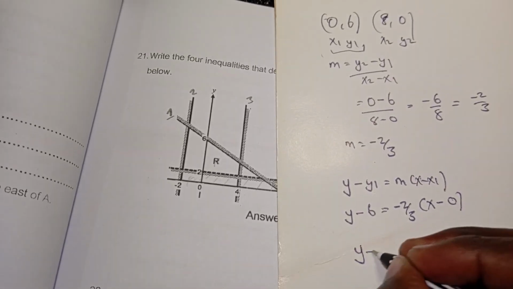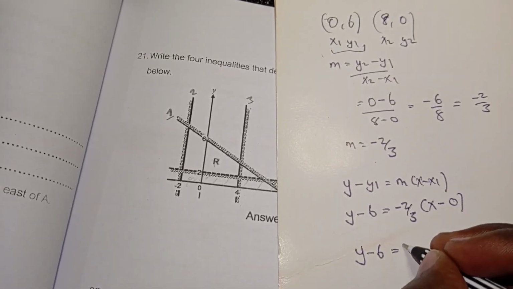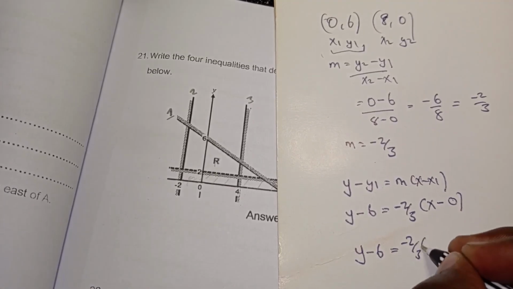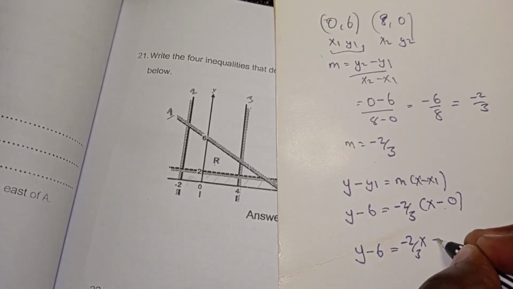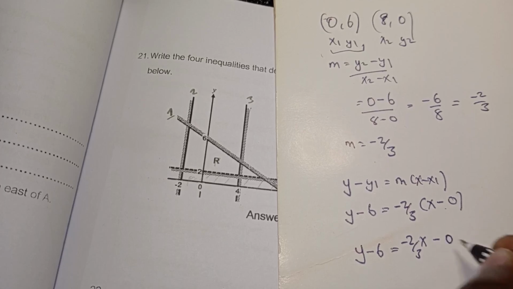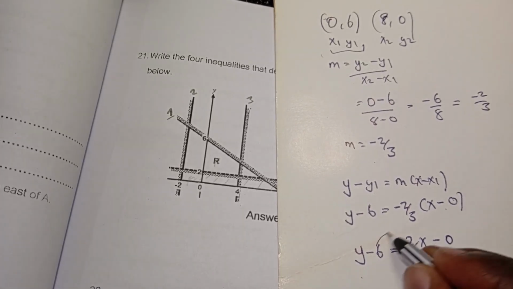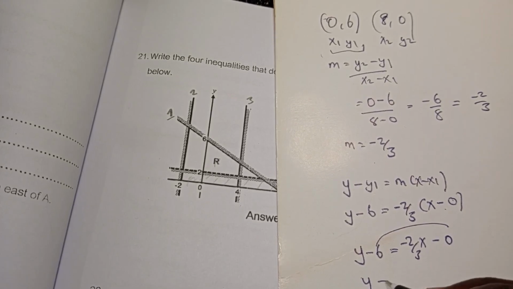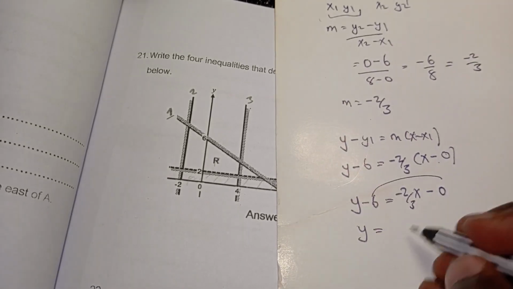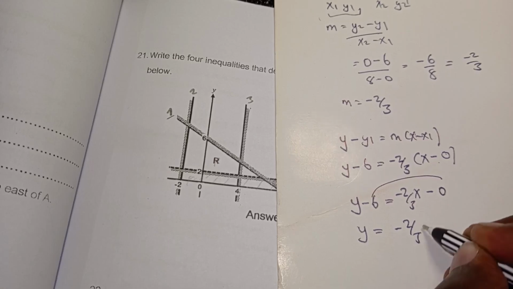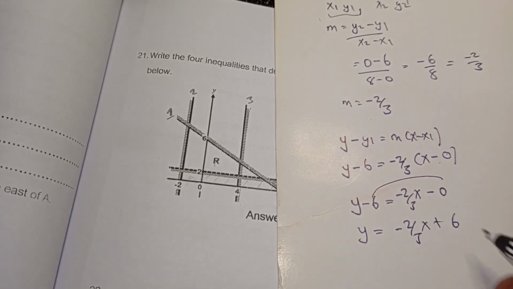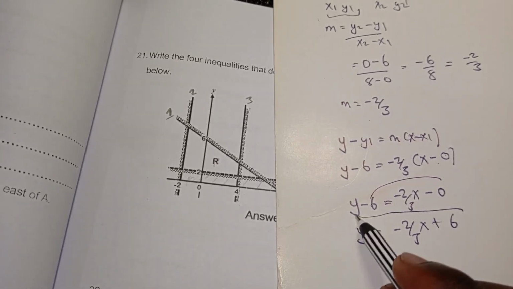So you're going to have y minus 6 is equal to negative 2 over 3x, minus 0. You take the 6 to this side: y is equal to negative 2 over 3x plus 6. So this is the equation.